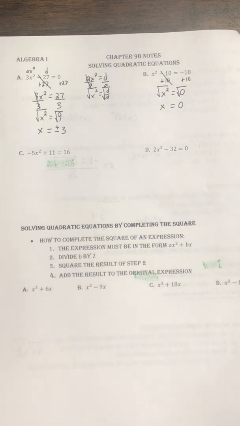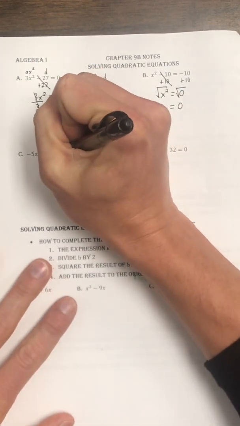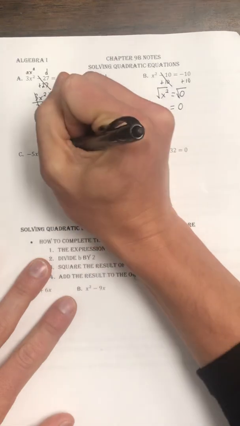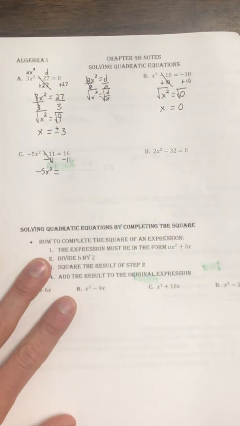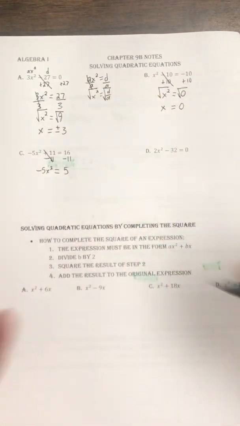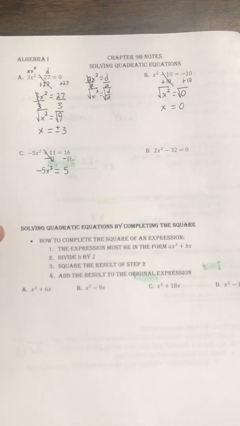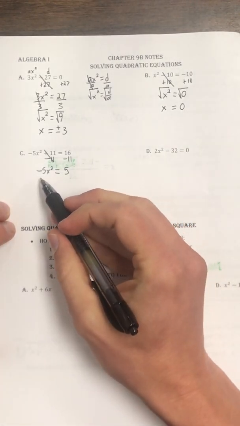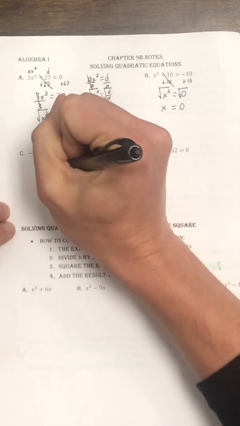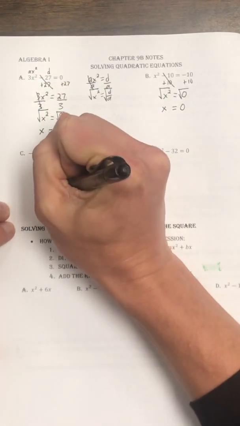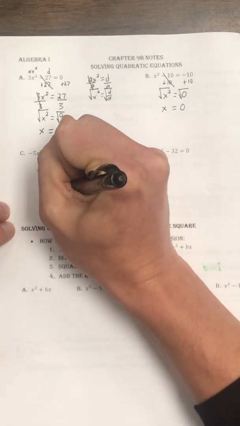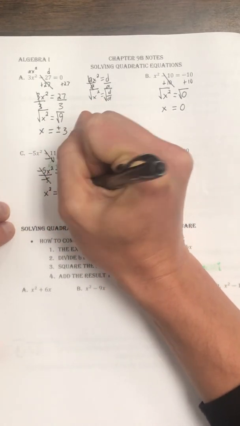All right, so let's take a look at example C right here. I'm going to follow that same process, so I need to get the x squared by itself. First thing I'm going to do is subtract 11 across. That's going to leave me with negative 5x squared equals 16 minus 11, which is 5. Once I've got that, I need to get the x squared by itself. It's being multiplied by negative 5, so I'm going to divide by negative 5. That cancels those out. I'm left with x squared on the left side equals 5 divided by negative 5, which is negative 1.